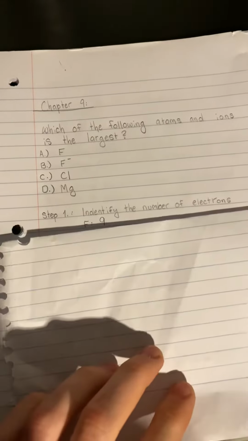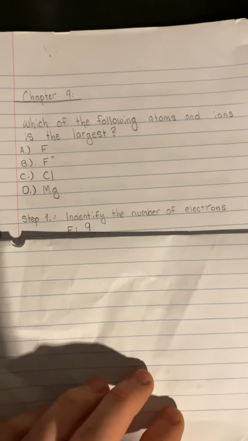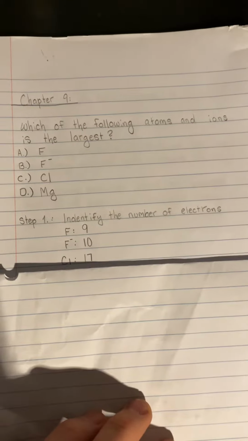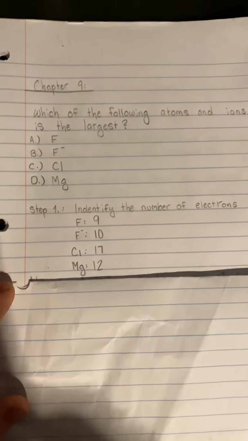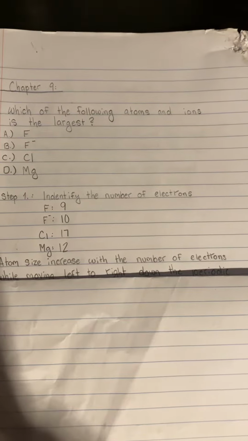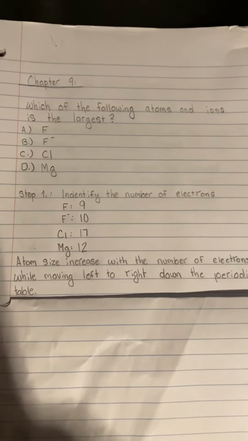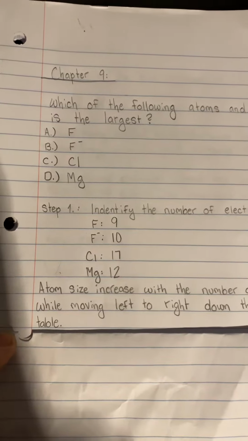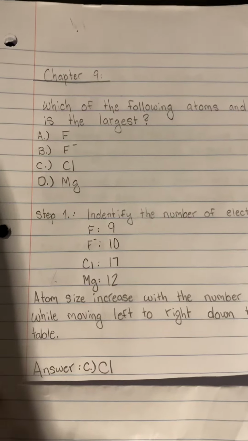The first step to solving this problem is just to identify the number of electrons. So F has 9 electrons, F negative is 10, Cl is 17, and Mg is 12. The rule we have to follow is that atom size increases with the number of electrons while moving left to right down the periodic table. So if we just follow the list that we already made of the number of electrons, that gives us our answer being Cl with 17 electrons.